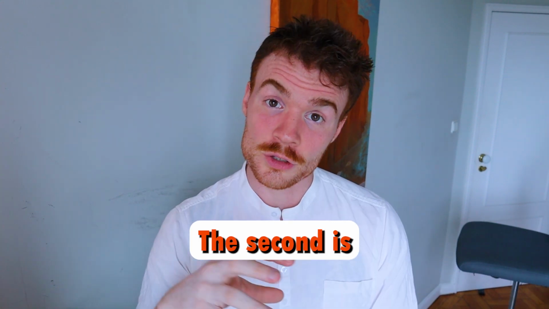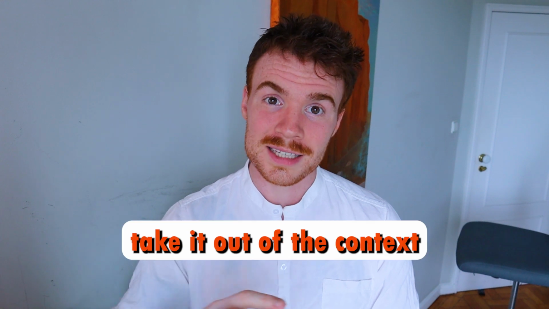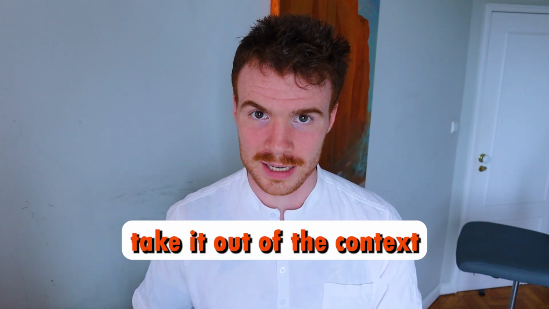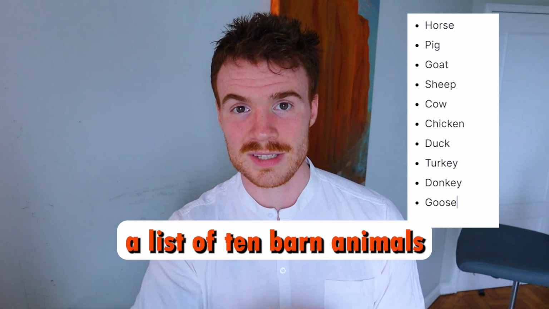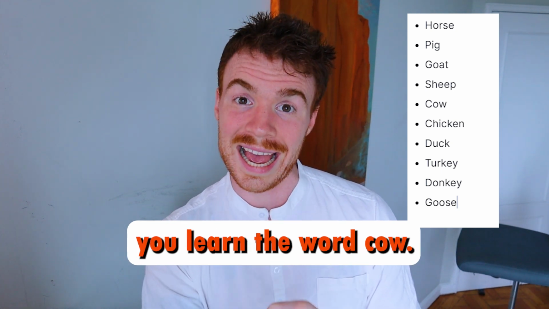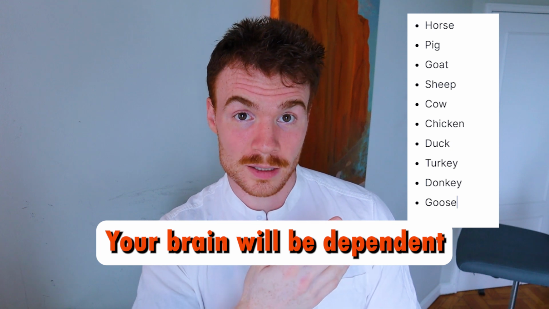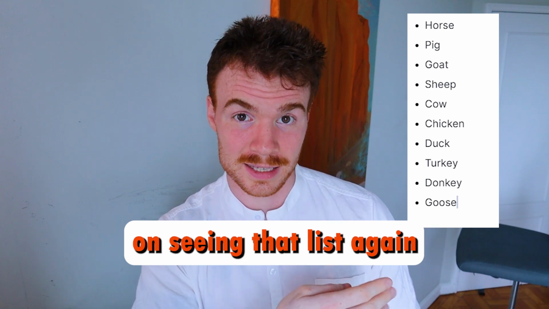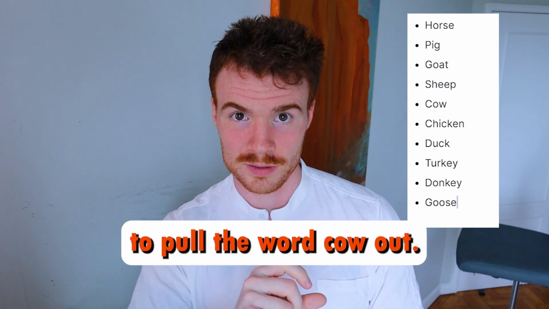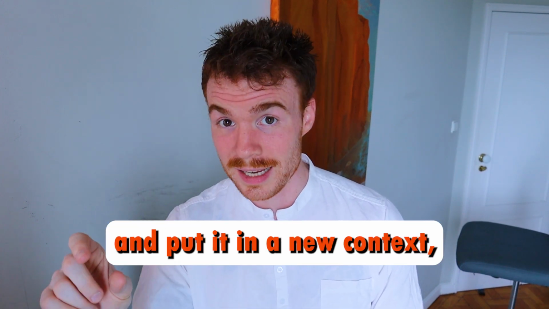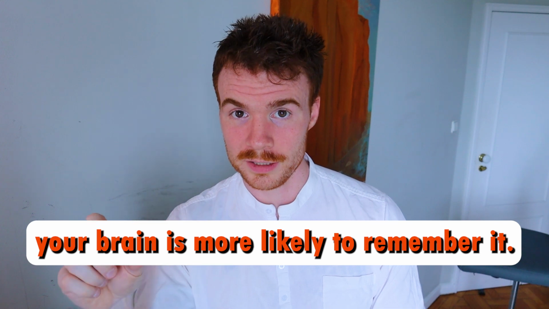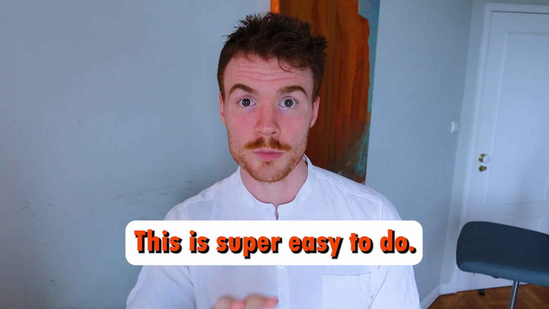The second is when you're studying a word, take it out of the context that you studied it in. For example, let's imagine you study a list of 10 barn animals and you learn the word cow. Your brain will be dependent on seeing that list again to pull the word cow out. However, if you take that word and put it in a new context, your brain is more likely to remember it. This is super easy to do.